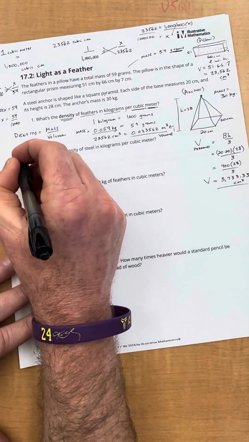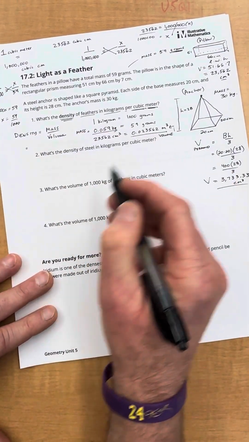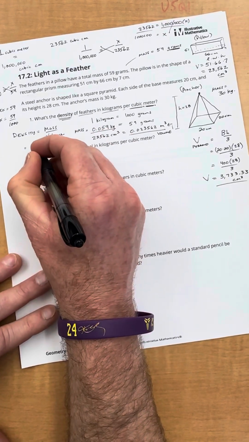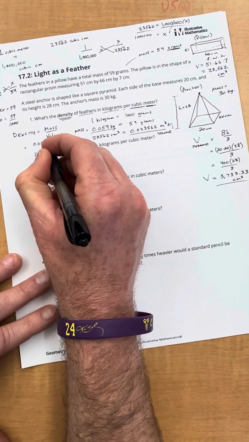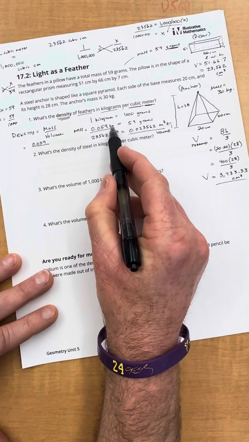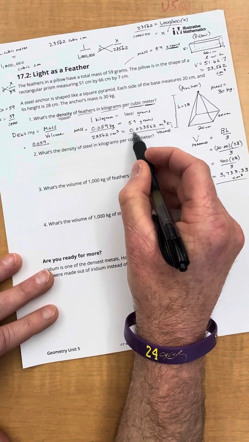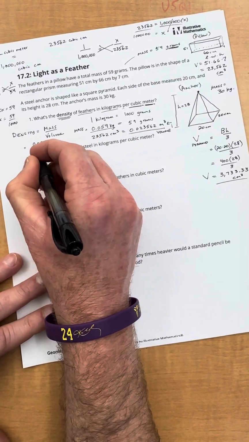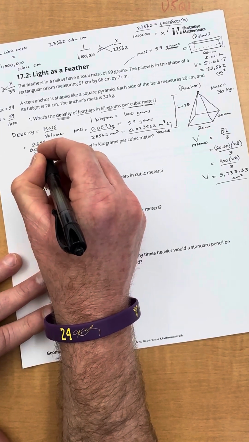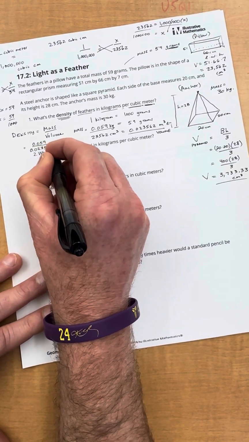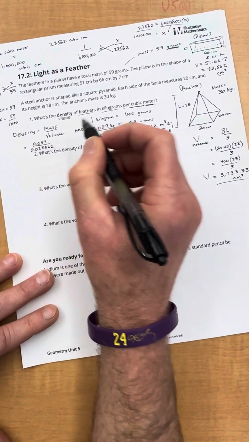So your density is 0.059 kilograms divided by 0.023562 cubic meters.